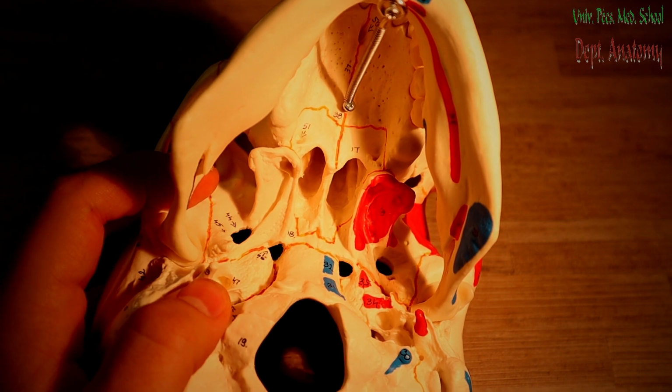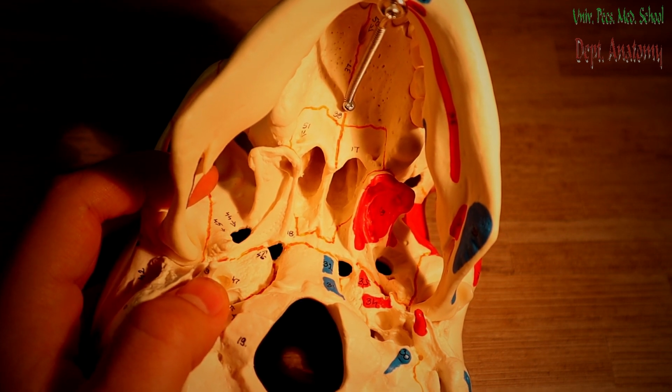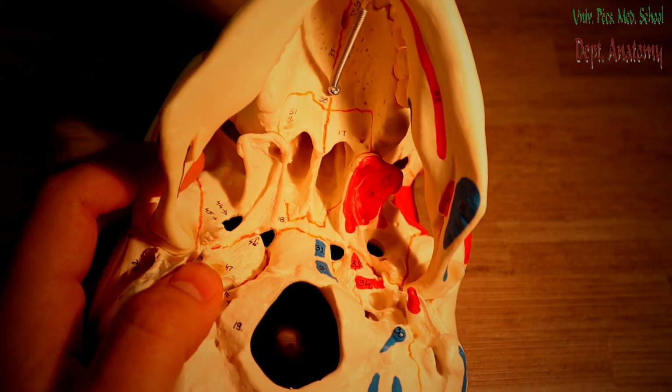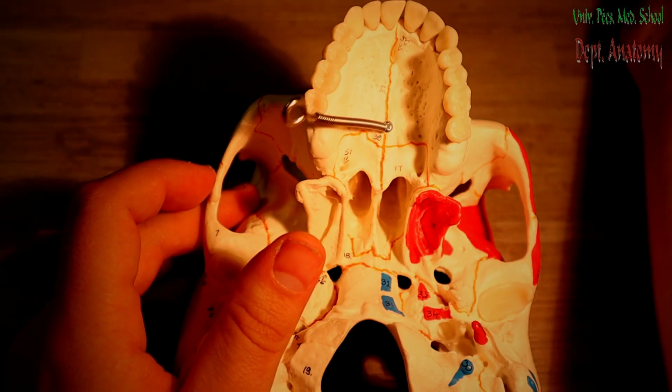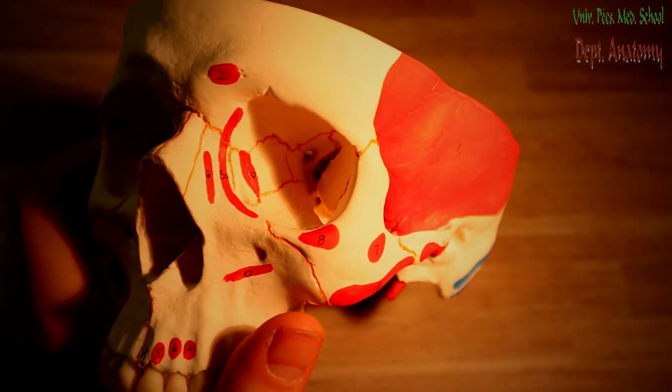Okay, now let's check the orbit. Of course, inside the orbit the most important structure is the eye, and of course the eye muscles. So let's see the whole.